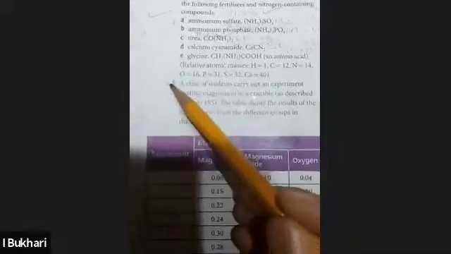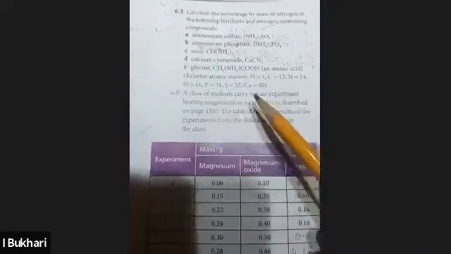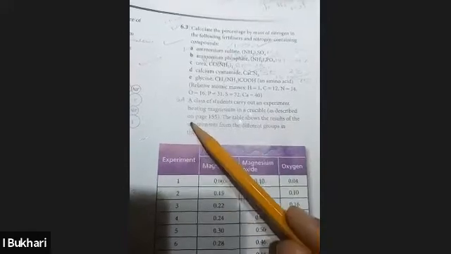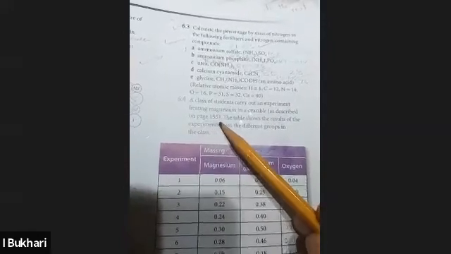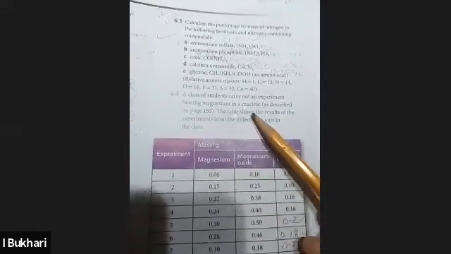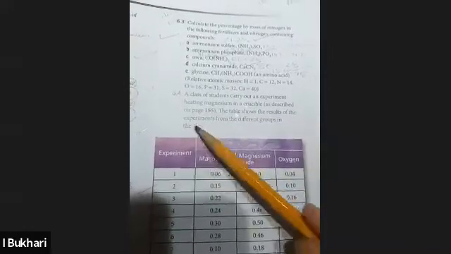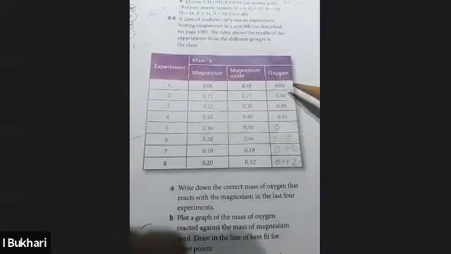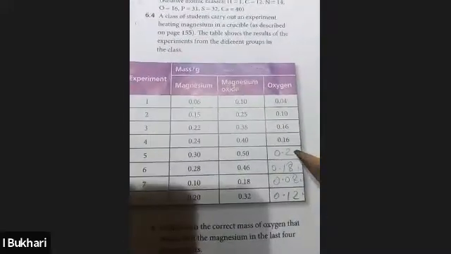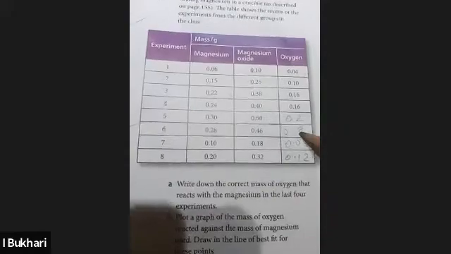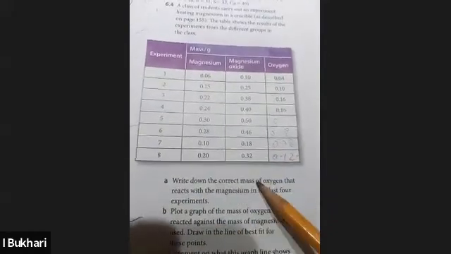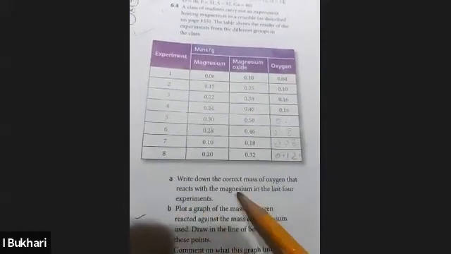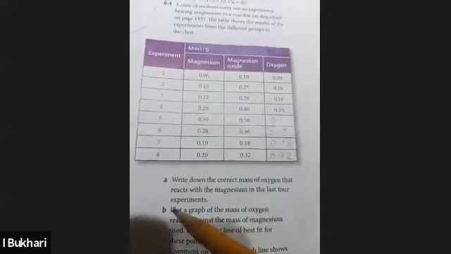Okay, let's do this question 6.4. A class of students carry out an experiment heating magnesium in a crucible as described on page 155. The table shows the results of the experiments from the different groups in the class. You have to fill in these boxes. Write down the correct mass of oxygen that reacts with the magnesium in the last 4 experiments.